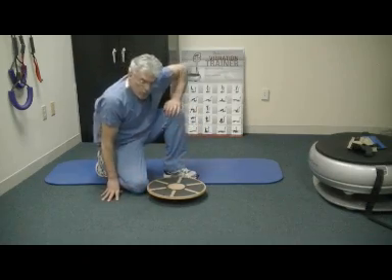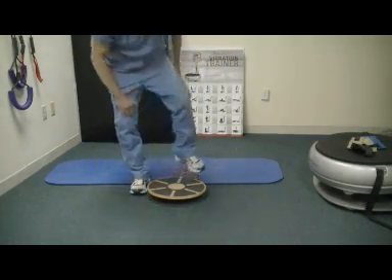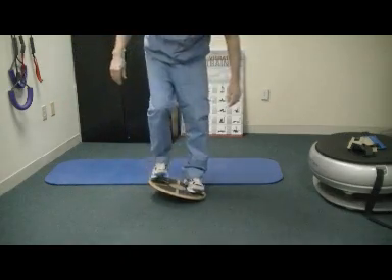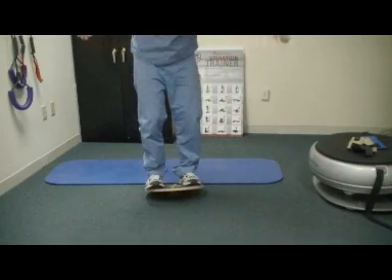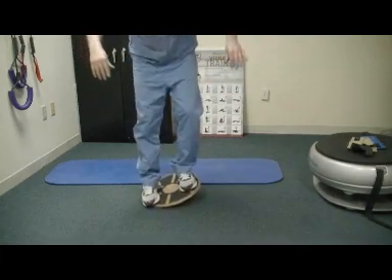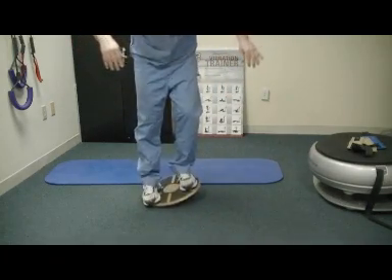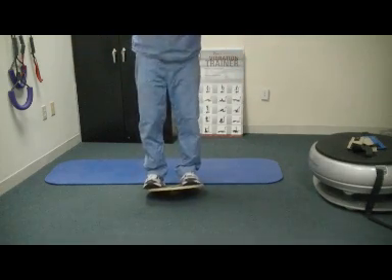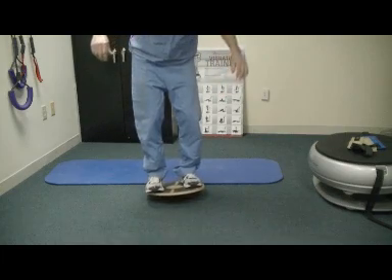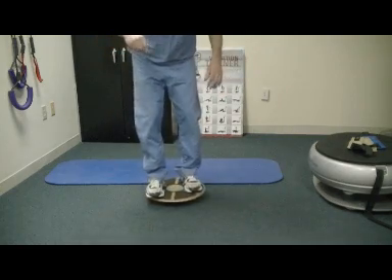So what we do with this is we position the patient on these, and we have them try to stabilize without losing balance. And as they get better at it, then we will have them move their arms around and move weights around so that they can develop better and better balance.